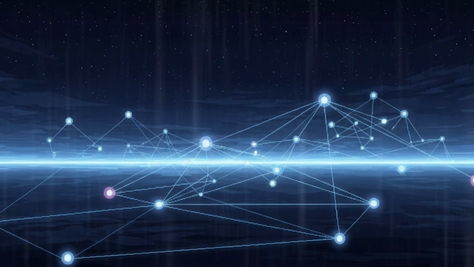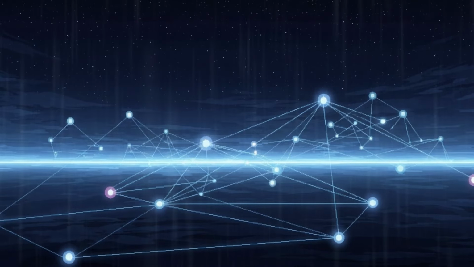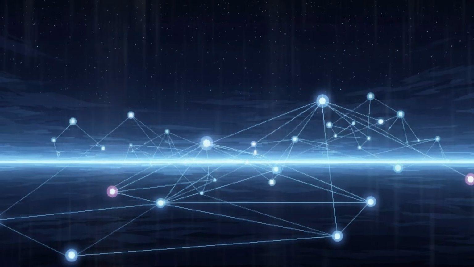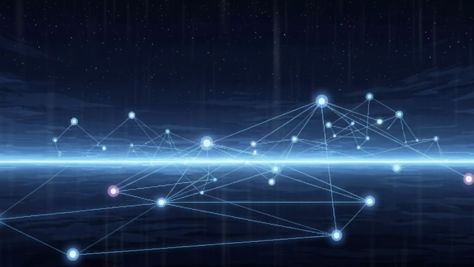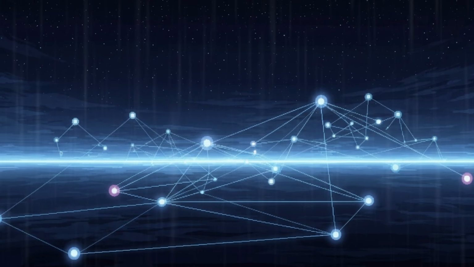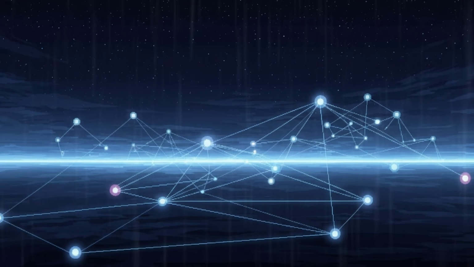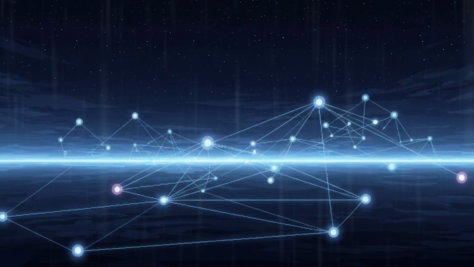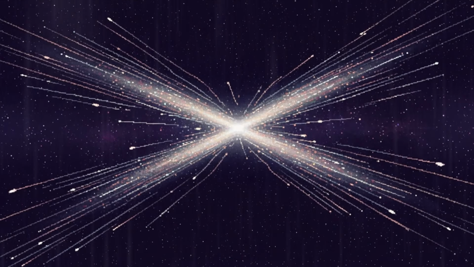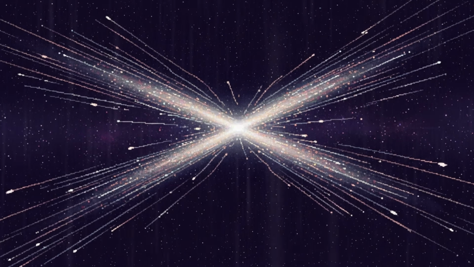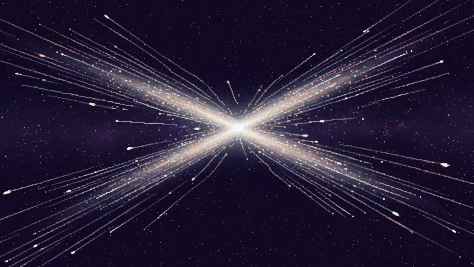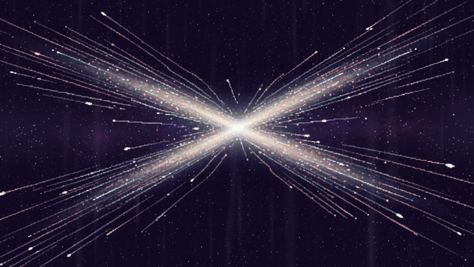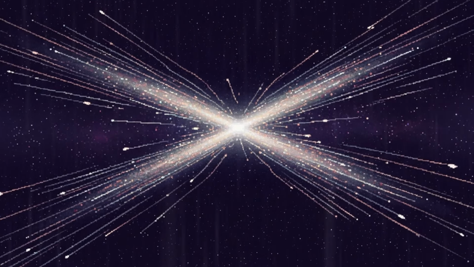I want to push into the granular, almost tactile side of a dark bridge, because the more I picture it as an object with width, curvature, shear and flow, the more engineering instincts kick in. If I stand imaginatively at some point along the spine and look outward, the first thing I want to know is the radial force balance for a typical parcel of gas. Gravity pulls inward toward the spine, pressure gradients push outward, magnetic tension and turbulence add their quiet hands on the rope. In words, equilibrium at a given radius means the inward gravitational tug is matched by outward support.